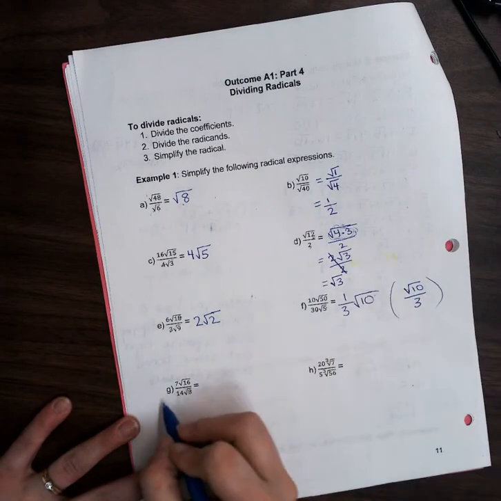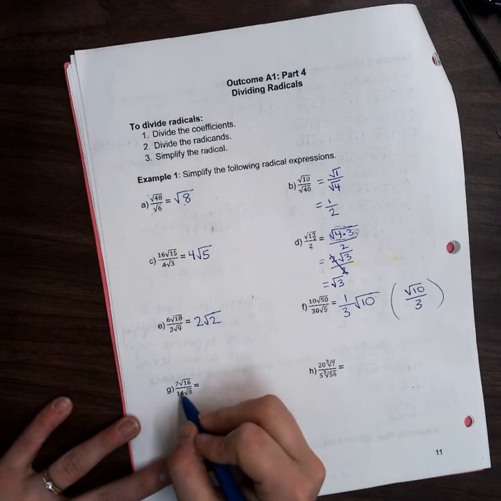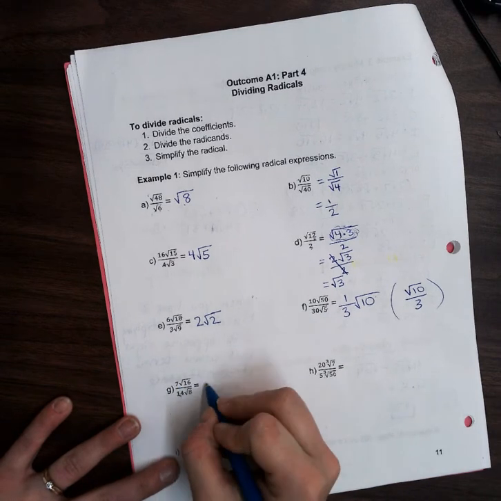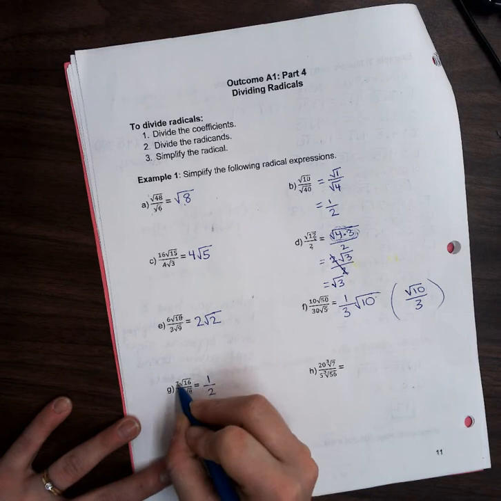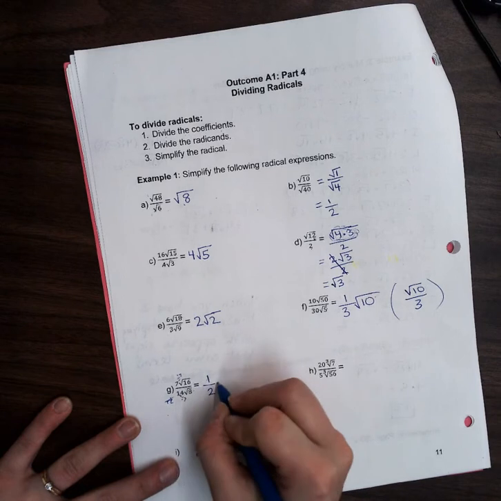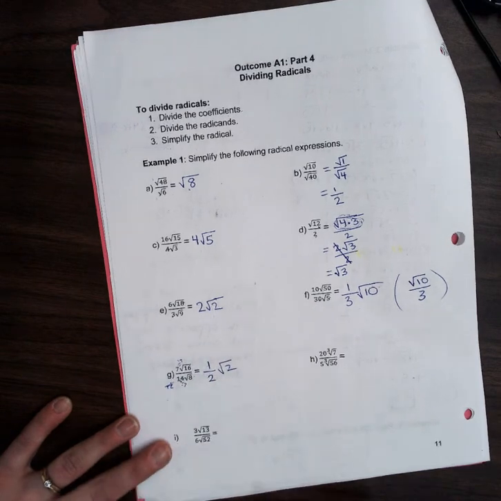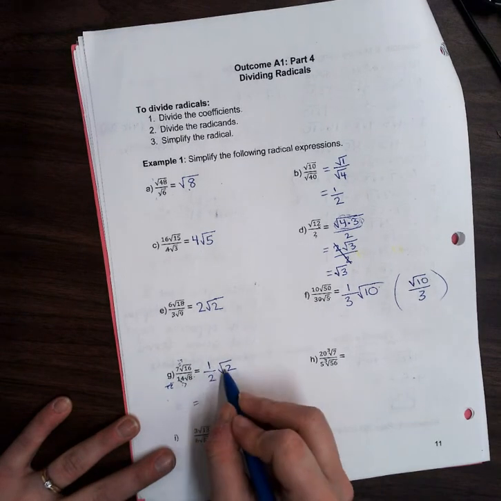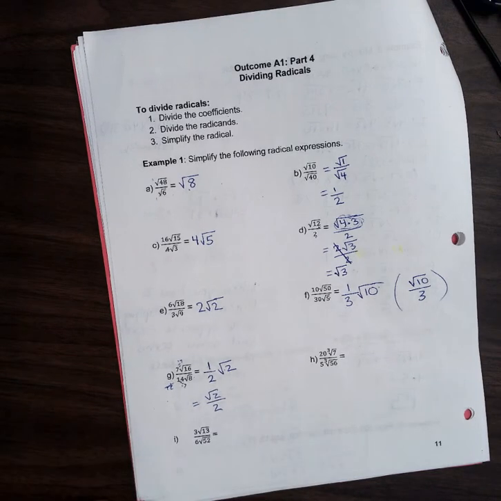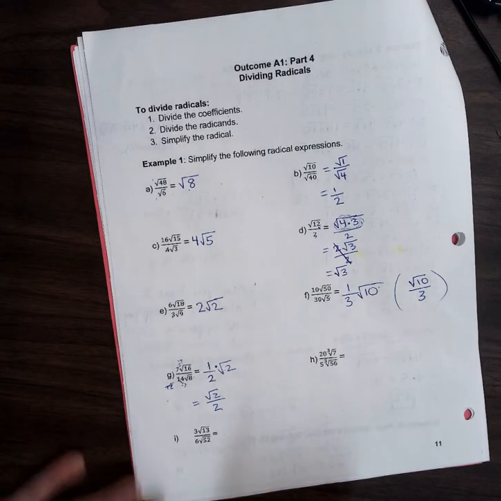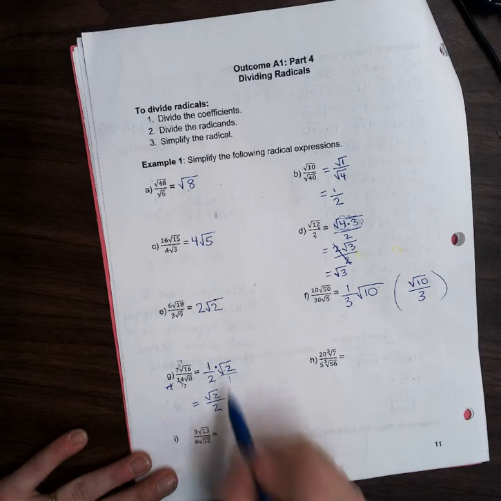For g, we can reduce this fraction by dividing the top and bottom by 7, so I get 1 over 2. So I divide this by 7 and divide this by 7. And 16 divided by 8 is square root 2. And again, another way of writing it is 1 times square root 2, which is square root 2. It can also be written as root 2 over 2. Because we are still multiplying, remember there's a 1 in the denominator.